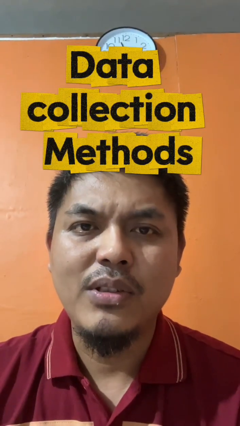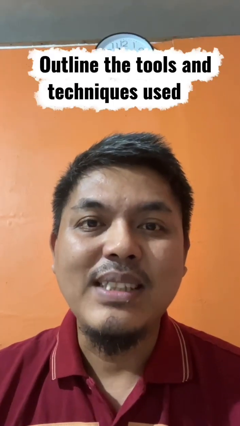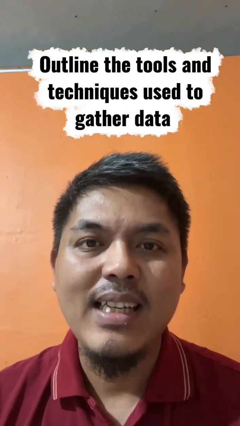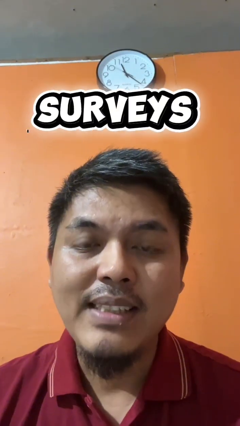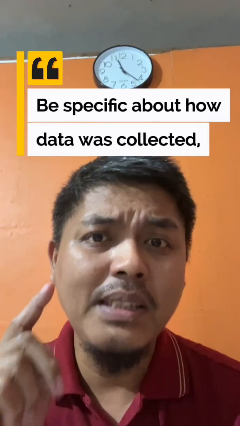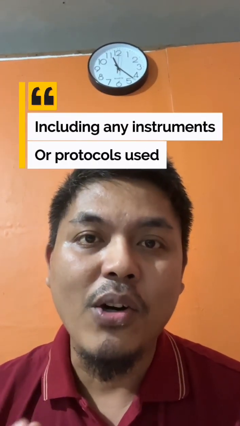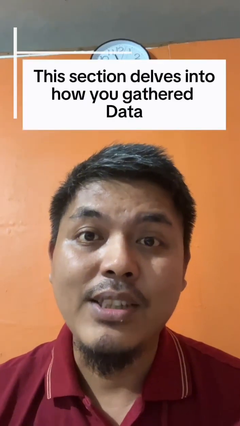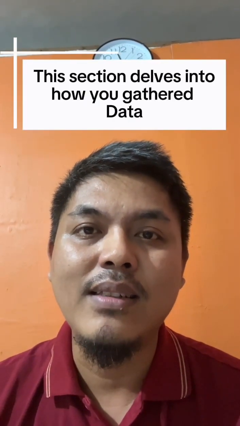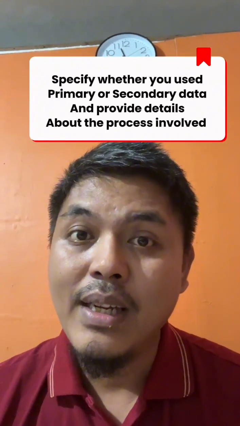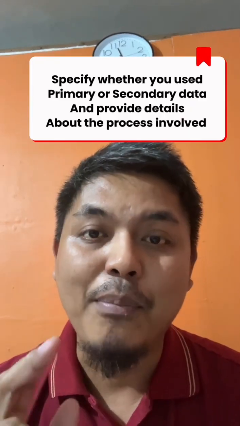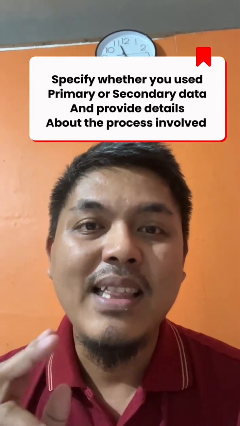Data collection methods. What are data collection methods? They outline the tools and techniques used to gather data. These include surveys, interviews, observations, and experiments. Be specific about how data was collected, including any instrument or protocol used. This section delves into how you gather your data. Specify whether you use primary or secondary data and provide details about the process involved.